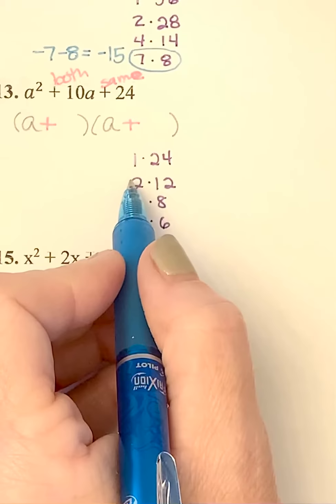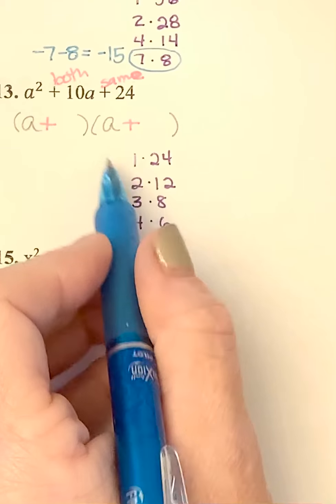Okay, now I look at these, I'm looking for the pair that adds to give me 10. Their signs are the same, they're both positive, so that makes it easy. 24 plus 1 is not 10. 12 plus 2 is not 10. 8 plus 3 is not 10. 6 plus 4 is 10. So this will be a 6 and a 4. Now I check it using FOIL. First, a squared, outer 6a and inner 4a combine to give me the 10a, and then multiply last terms to get that. All right, let's go to 14.